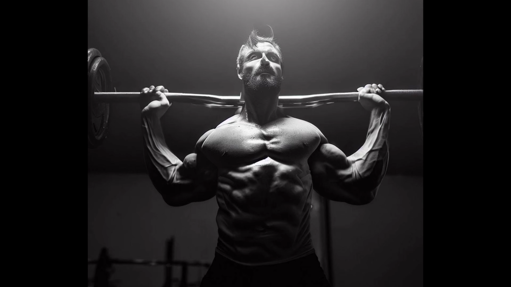Balance improving activities mean that you are challenging your ability to keep your body stable and prevent falls. Examples of balance improving activities are standing on one leg, walking heel to toe, and doing Tai Chi.